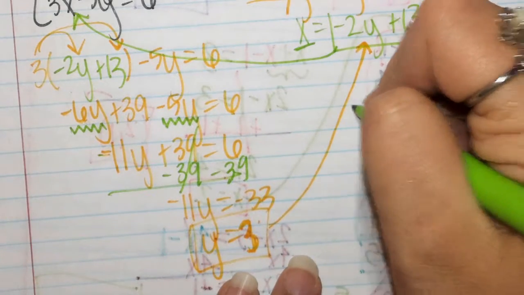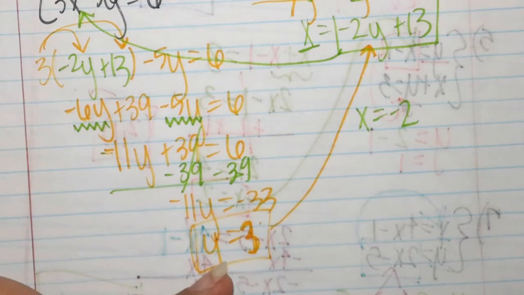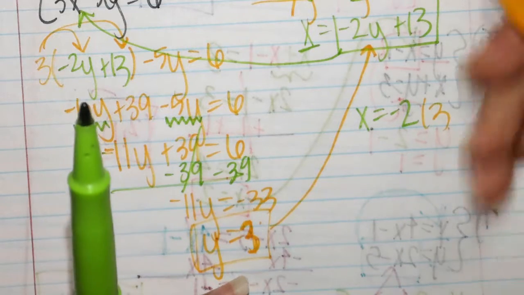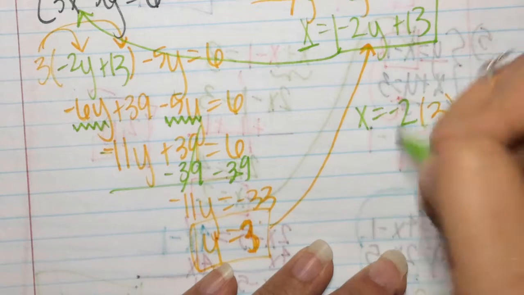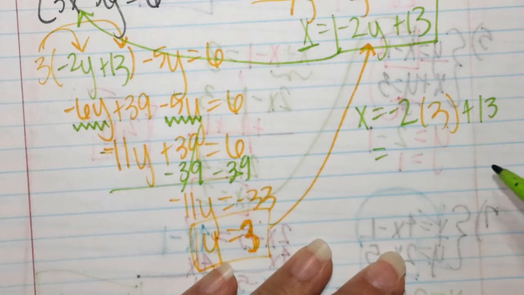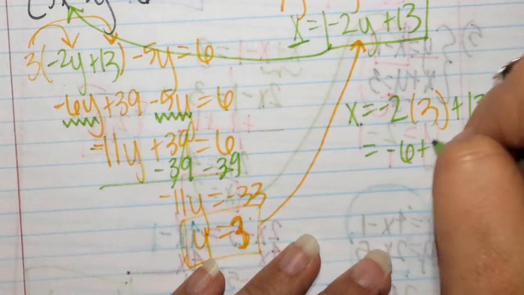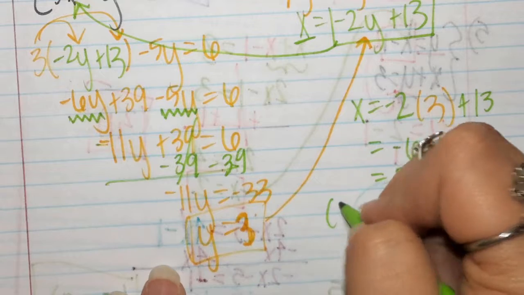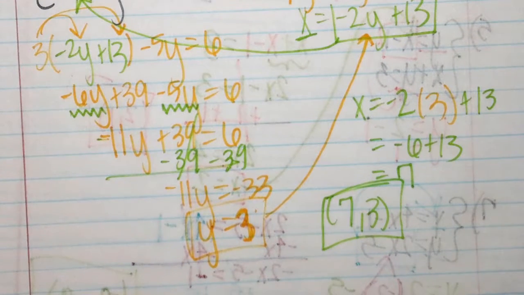Alright, so then we plug in y. x equals negative 2 times, what is our y value? 3. Negative 2 times 3 is negative 6. Negative 6 plus 13 is positive 7. Our coordinate is 7, 3. Ta-da!